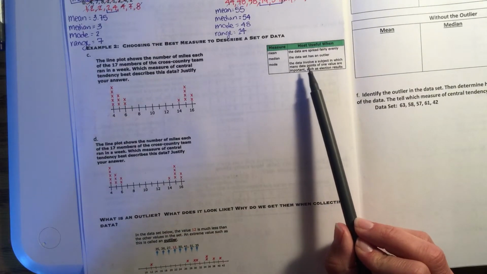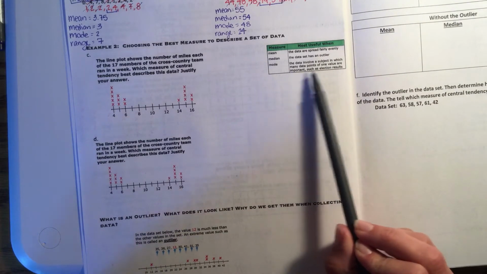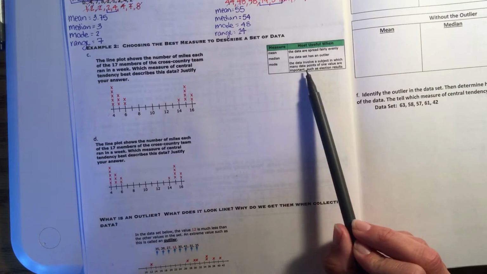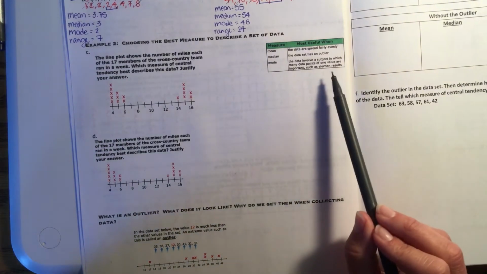And then the mode is what you use when the data involves a subject in which many data points of one value are important, such as election results. So you would use the mode when you wanted to know, like, who won prom queen, okay? So we're going to look at these really quick, and we're going to make some decisions. Which one would you use?